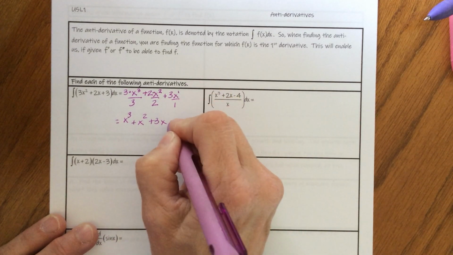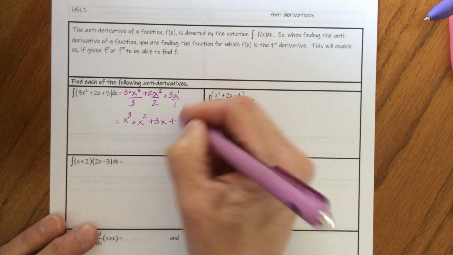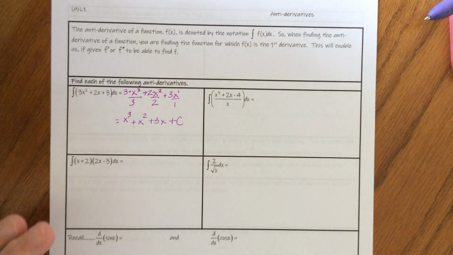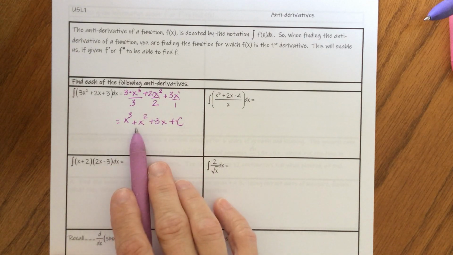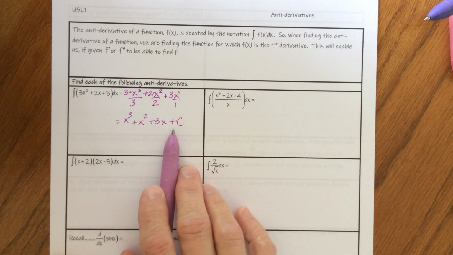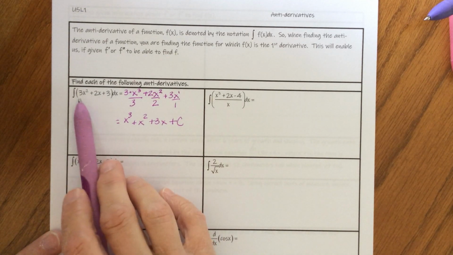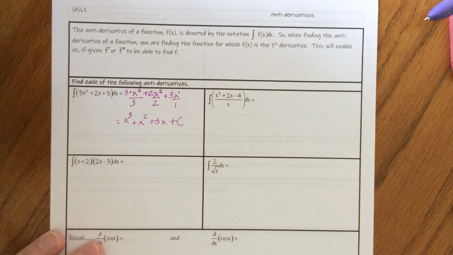Because if this function had, let's say, another number added to it, we'll call it c, then this would be representing an infinite number of functions for which 3x squared plus 2x plus 3 is the derivative.